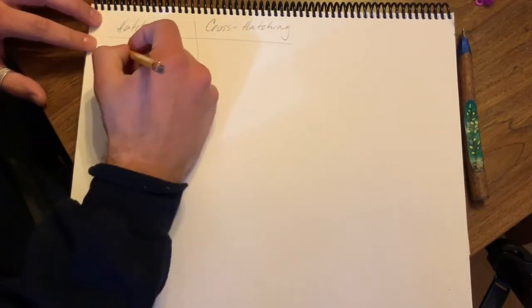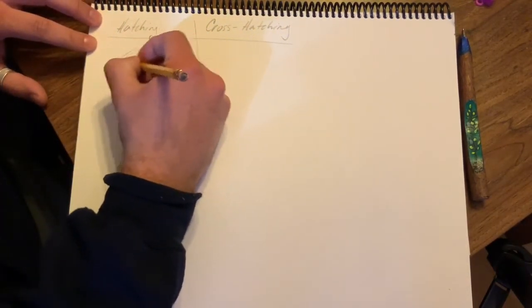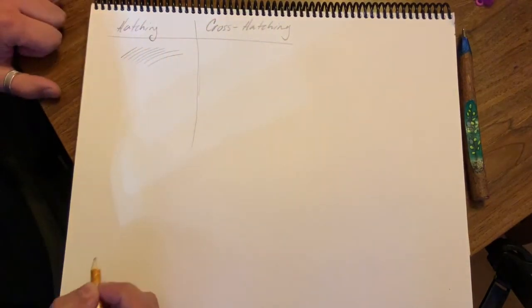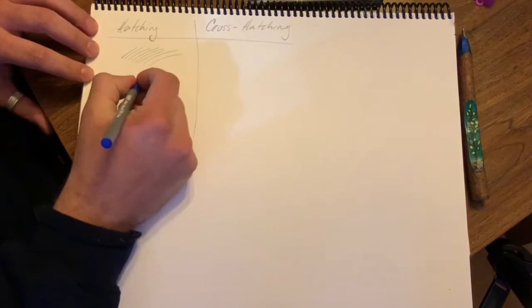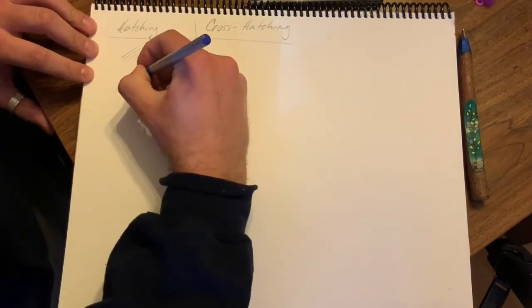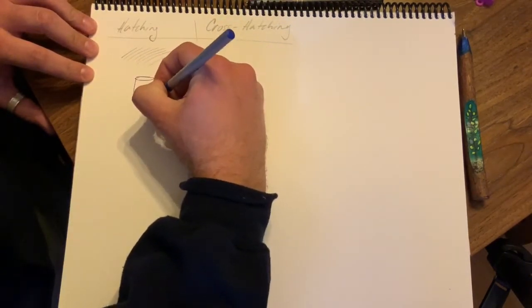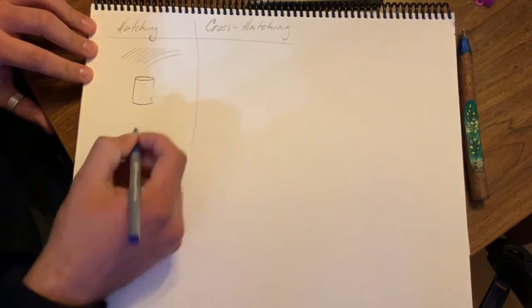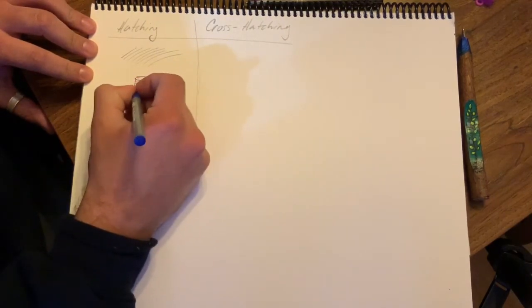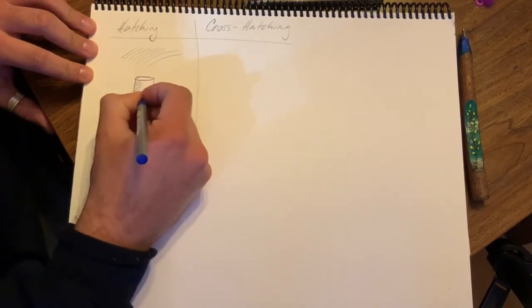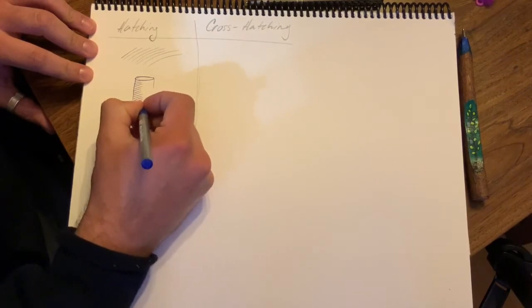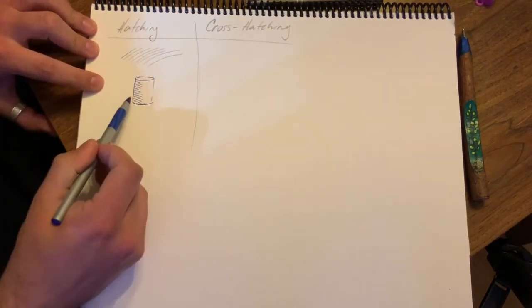So hatching, it uses directional lines. So we just have multiple lines going, okay? Now if I were to say have a shape, start with a cylinder, super easy. I can use hatching, linear marks to create the illusion of a shadow.